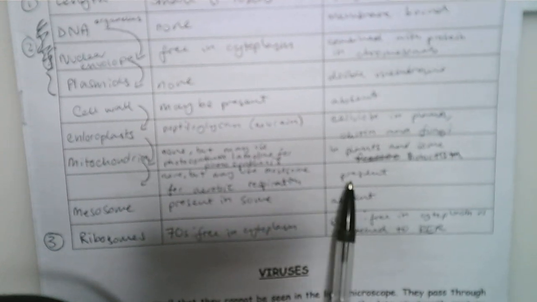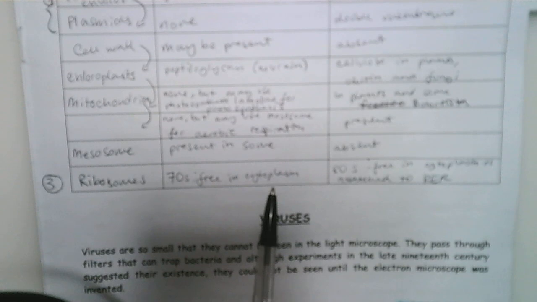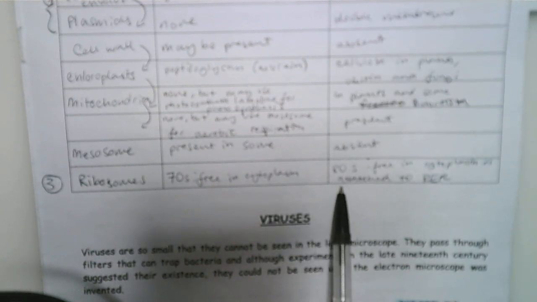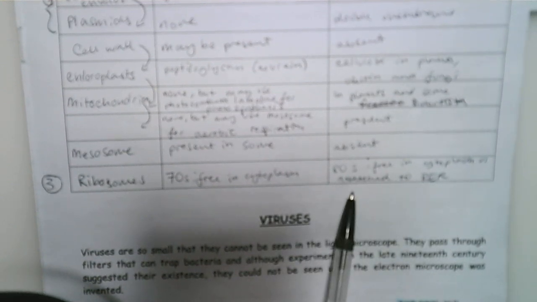There are mitochondria in eukaryotes. There's mesosome present in prokaryotes and none in eukaryotes. And ribosomes in prokaryotes are 70S and free in cytoplasm. In eukaryotes, they are 80S, free in the cytoplasm and attached to rough endoplasmic reticulum.